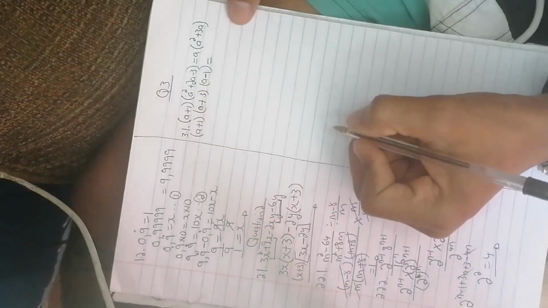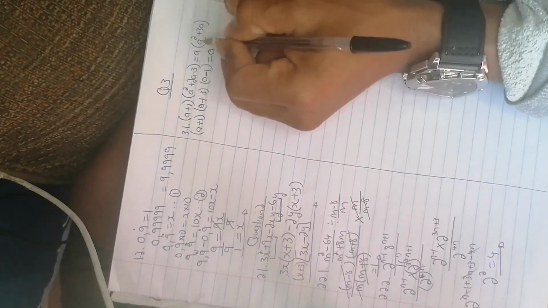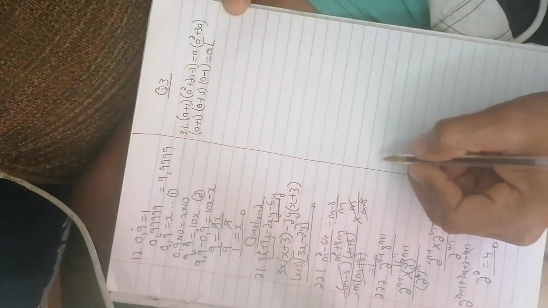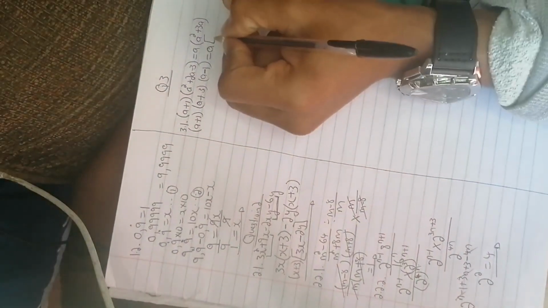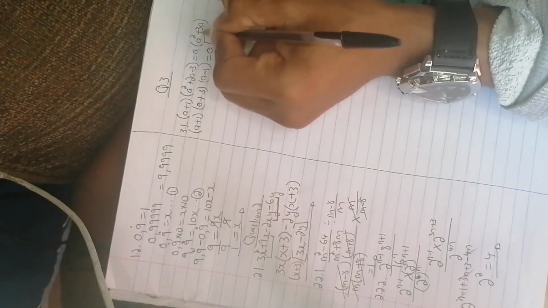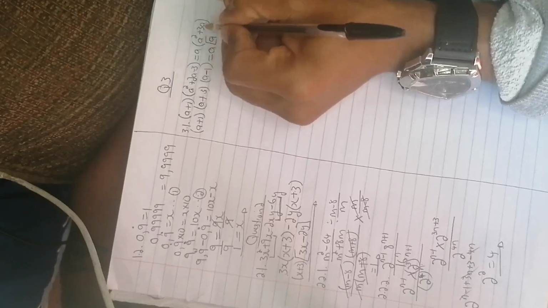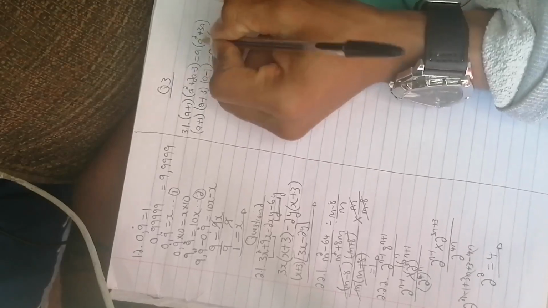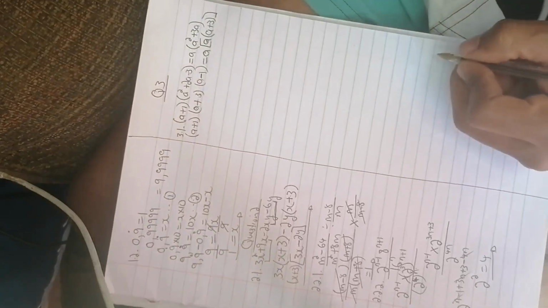And I will equate this to a squared plus 3a. Now, once again, this can be factorized. And if I factorize that, I can take out a. Remember, I'm just in here. I can take out a and have a plus 3.